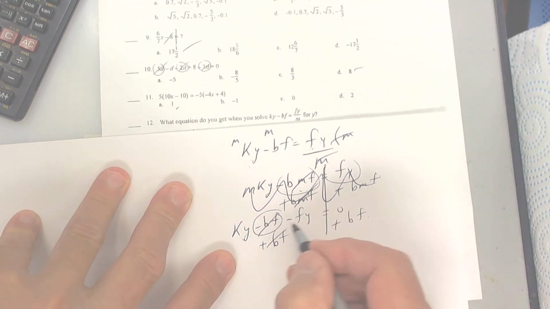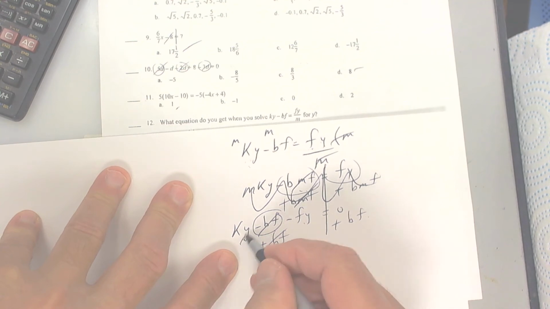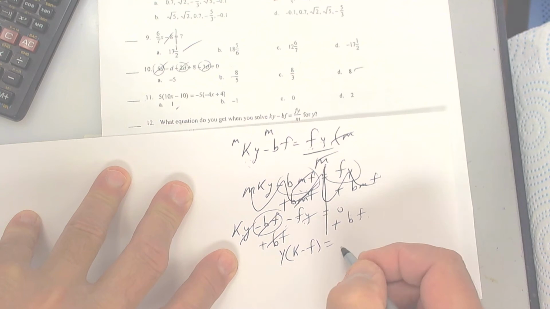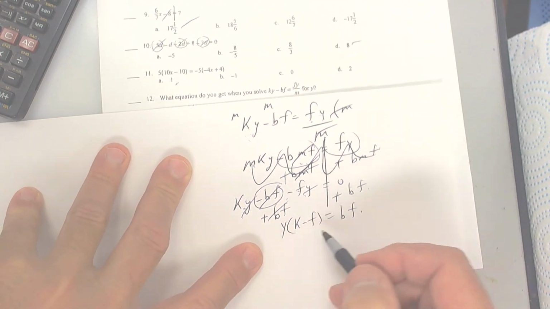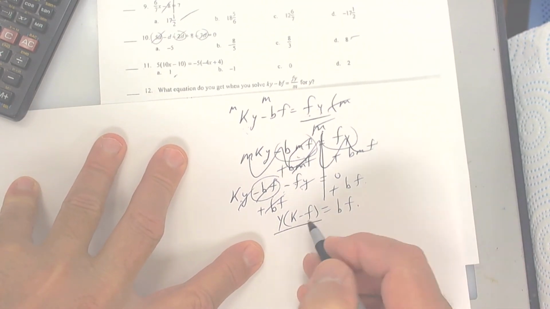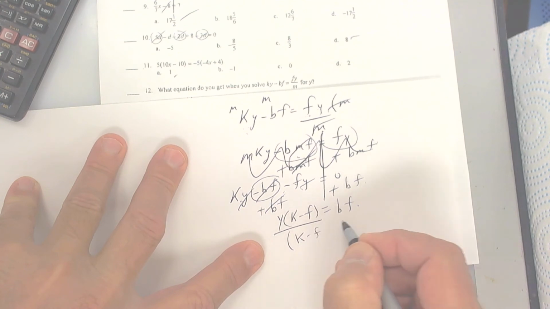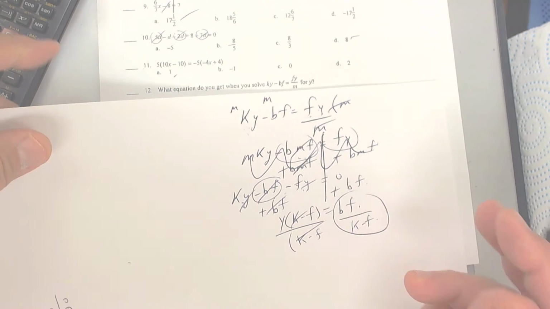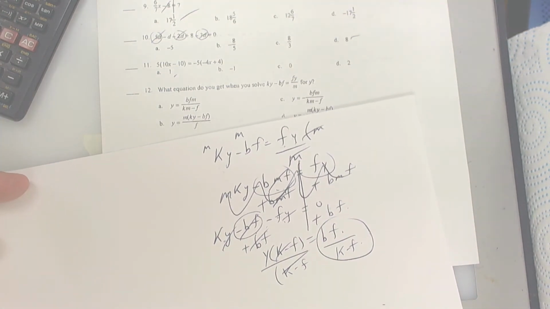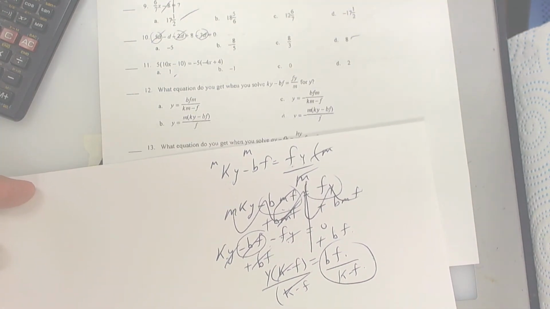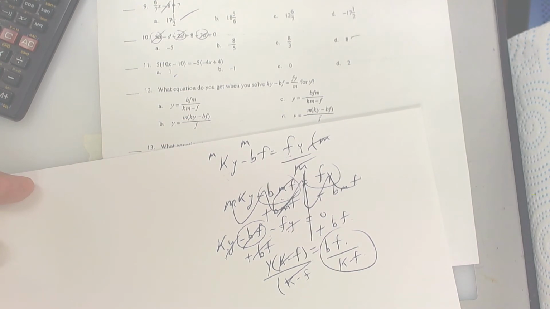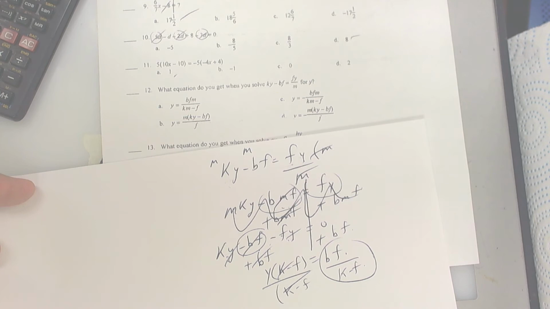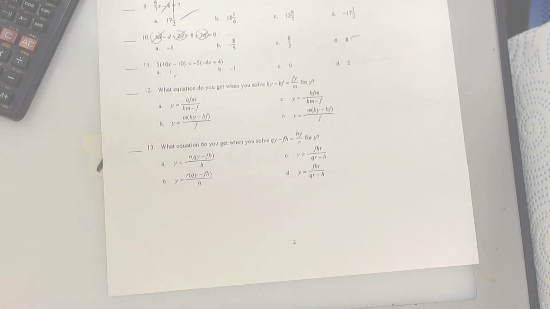Here we're going to factor out a y. So you're going to get y. When you take the y out, you're left with k minus f is equal to bf. Okay, that's the factoring trick. Now you're going to divide by k minus f and hope you find the answer, okay? So let's see. bf, and then I must have dropped my km. So bfm, okay, I must have completely butchered this one. So we'll go again.